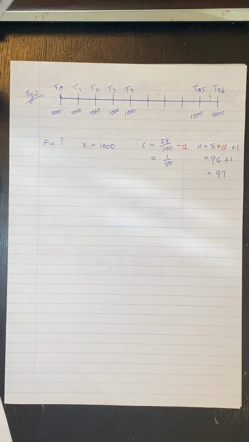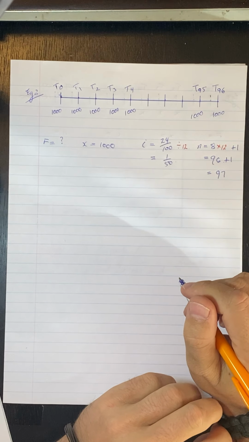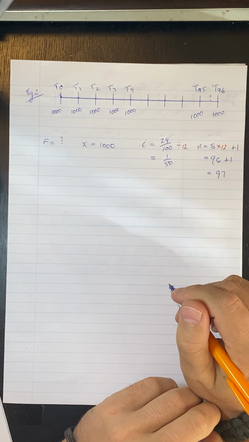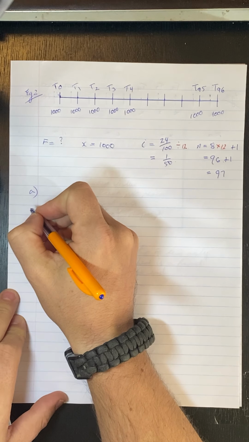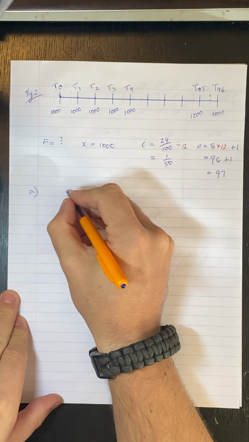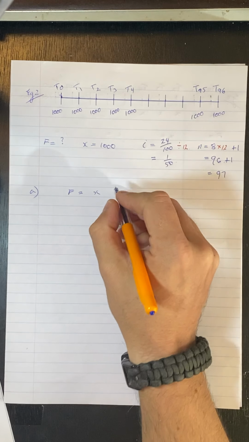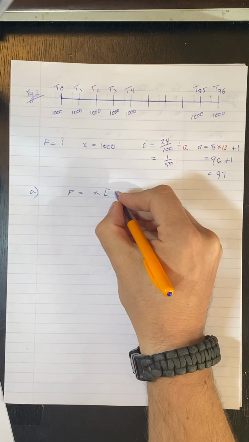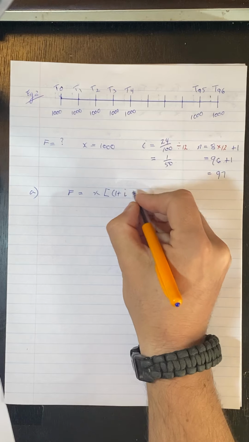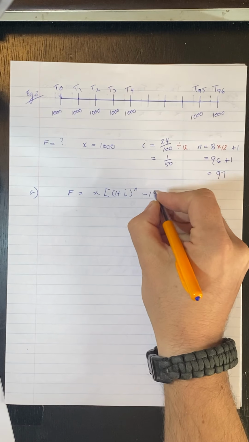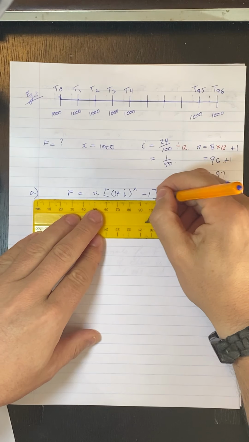All right. So the first question: how much money will he have accumulated at the end of the 8th year? So question A, we're going to use our future value formula. F is equal to X times (1 plus i) to the power of n, minus 1, all over i.